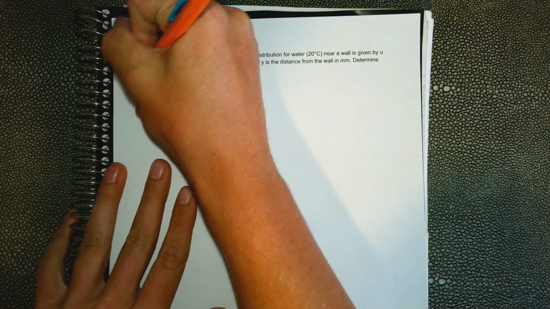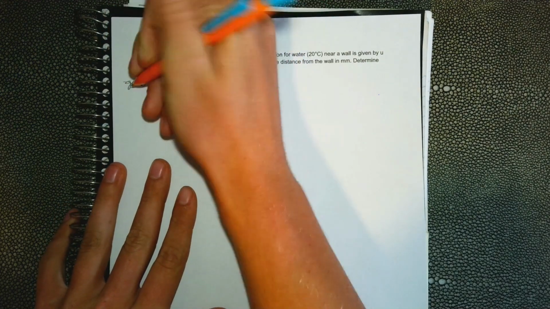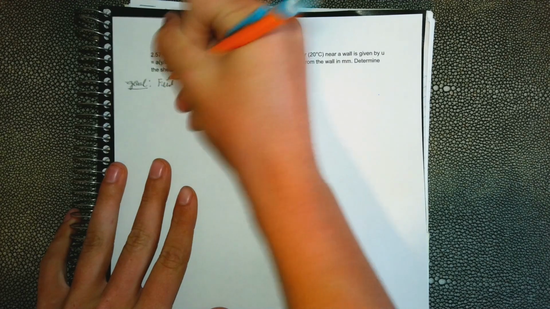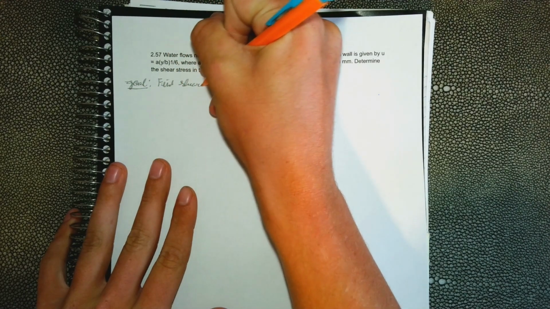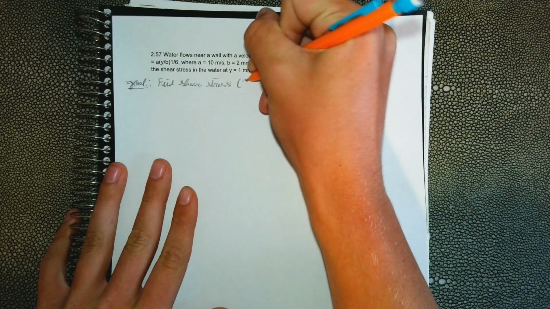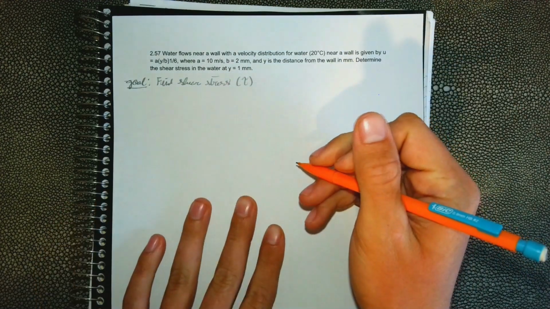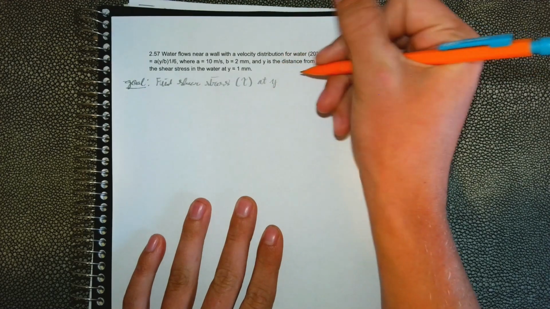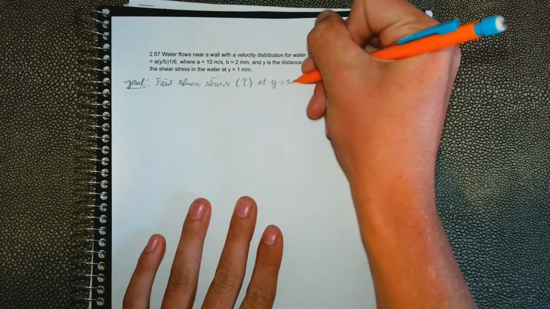Okay, first things first, write our goal. We're going to want to find shear stress, which is represented by tau, at the distance from the wall where Y equals 1 millimeter.